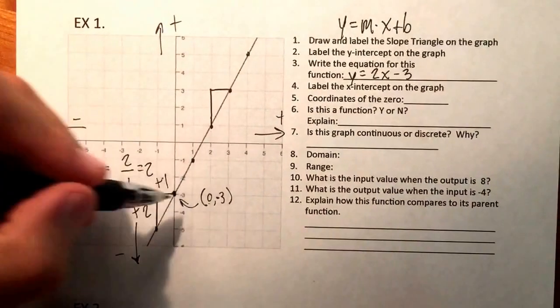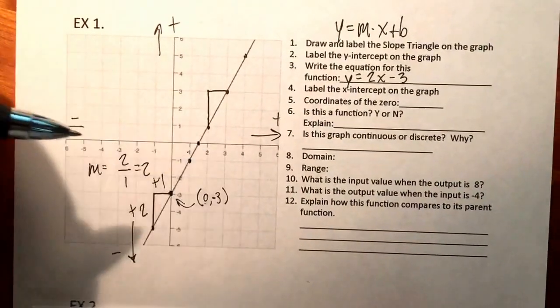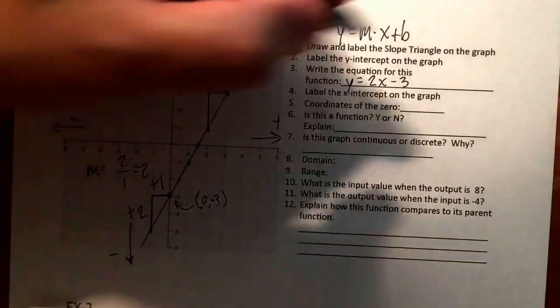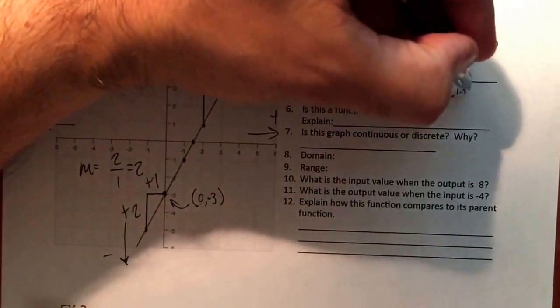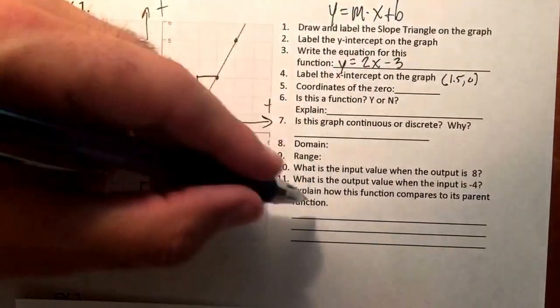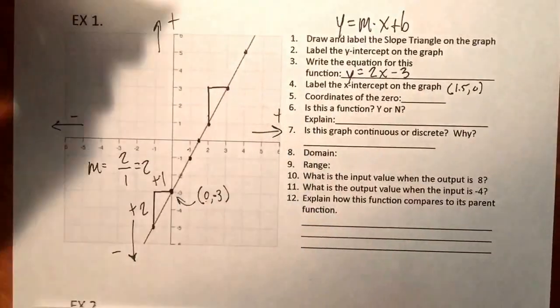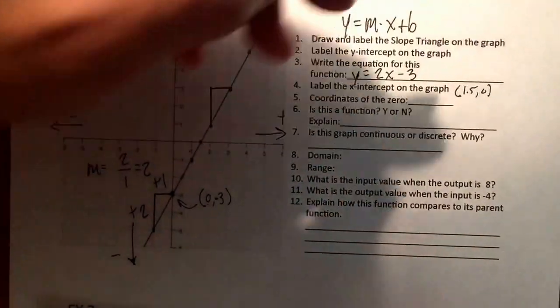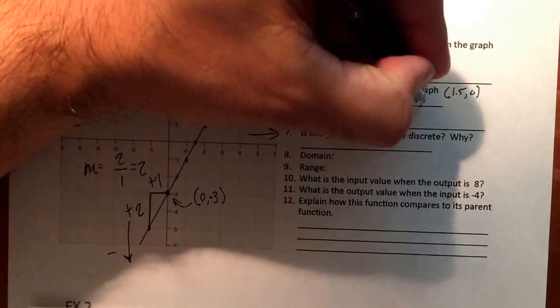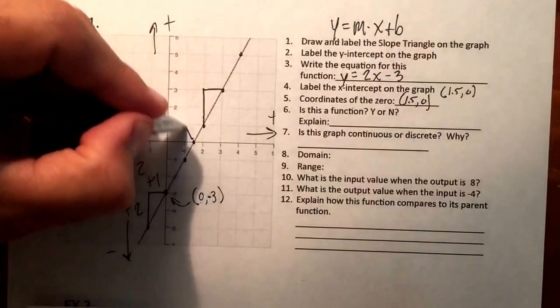Label the x-intercept on the graph. The x-intercept is right here, right in between 1 and 2. So that's going to be 1.5, 0. And you're going to work your way down the line. What are the coordinates of the zero? It's 1.5, 0. I need to label that.